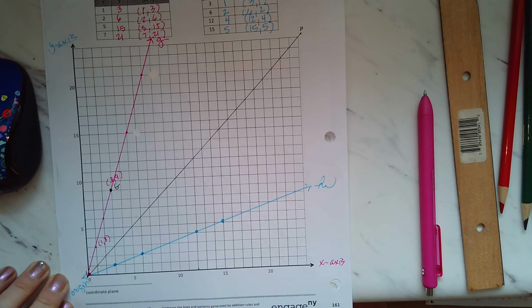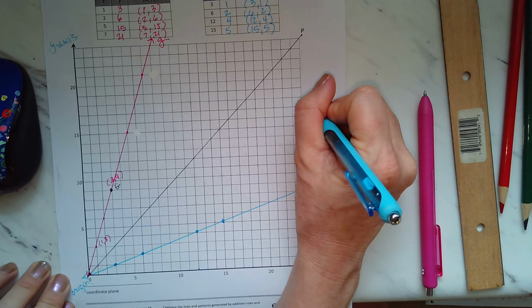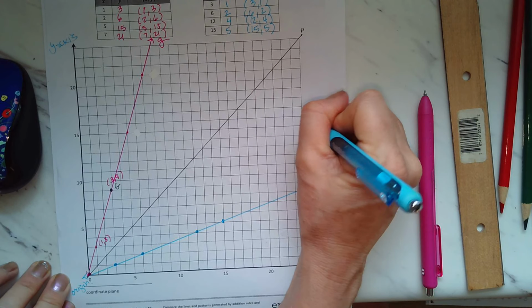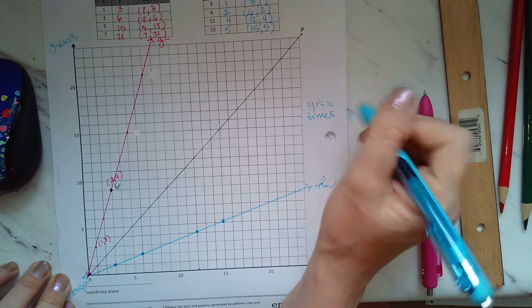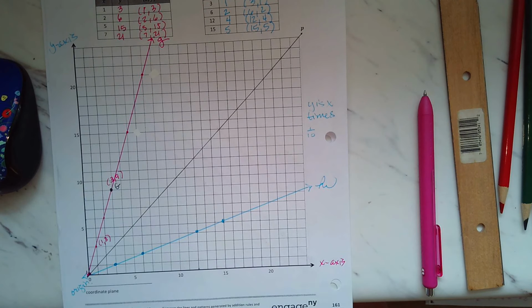Okay. So now that I got you thinking about that, going back to what you already know. With the line for the rule, if I said y is x times 1/10, would it be more steep or less steep than H?